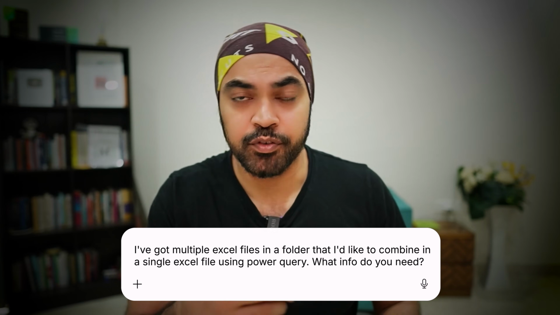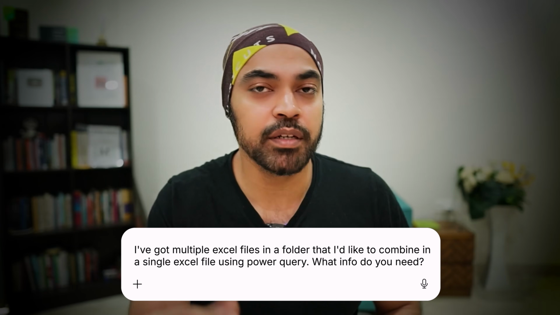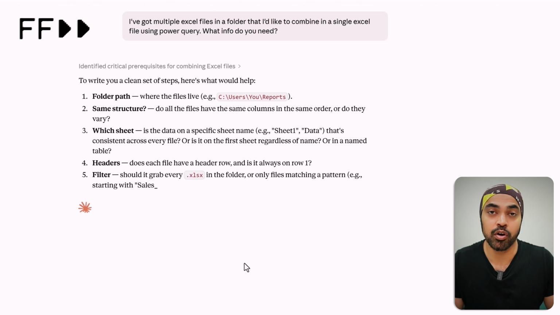The very first thing that I want to do is tell Claude what I am trying to do using Excel and Power Query, and let's see if Claude needs any more context, any more information from us or not. I'm going to start by writing a simple prompt that I want to combine data from multiple Excel files which are there in a folder using Power Query. What other information do you need? Let's see what Claude has to respond to this.